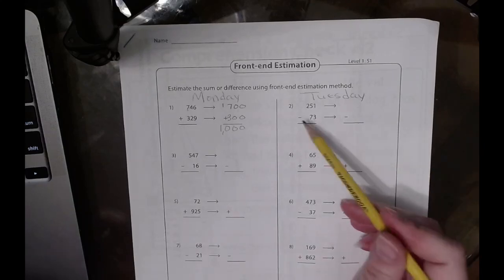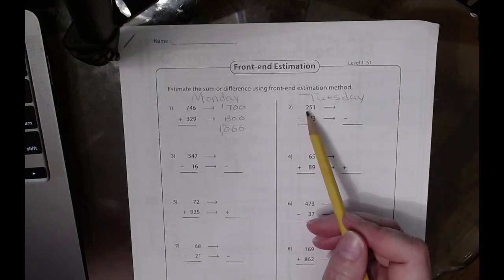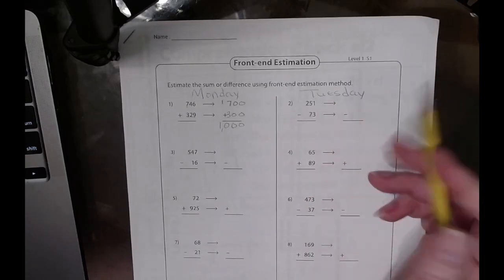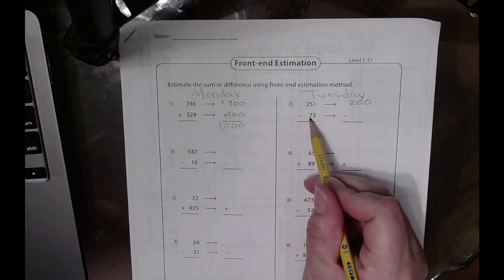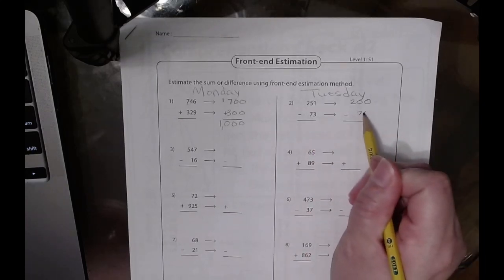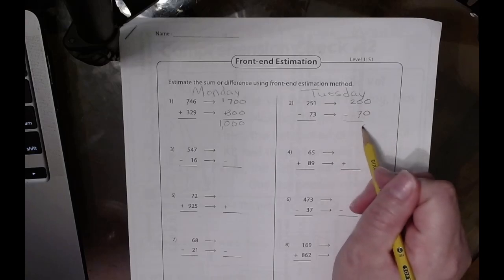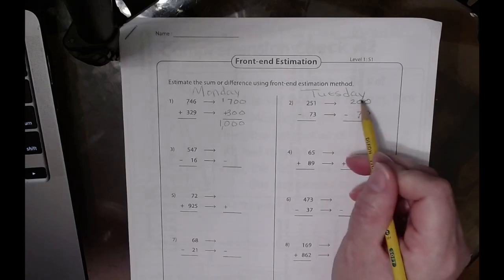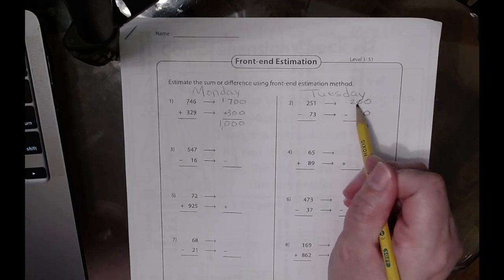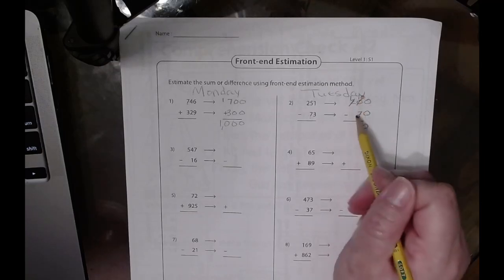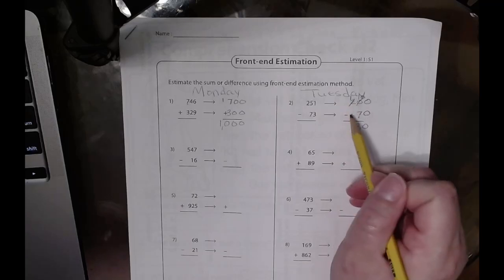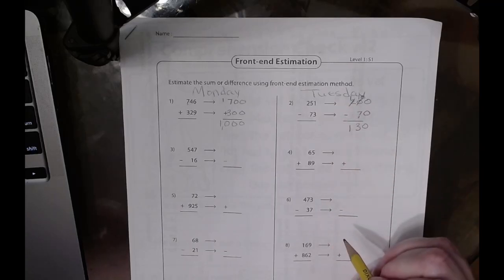Okay. Looking at Tuesday, over here at number 2, this is a subtraction problem. So 251. 2 is the digit in the front. So you're going to change this to 200. 73, the 7 is in the front and it is in the tens place. So you're going to make that 70. 0 minus 0 is 0. 0 minus 7, oops, you cannot take 7 from 0. So we're going to have to cross this out. We're going to borrow. That 2 becomes a 1. That 0 becomes a 10. 10 minus 7 is 3. 1 minus nothing is 1. 130. So that is front-end estimation.